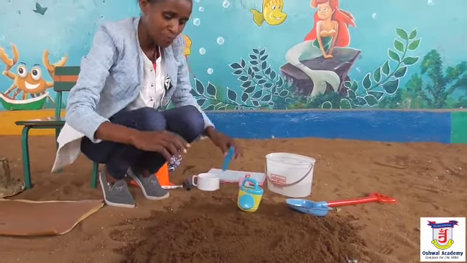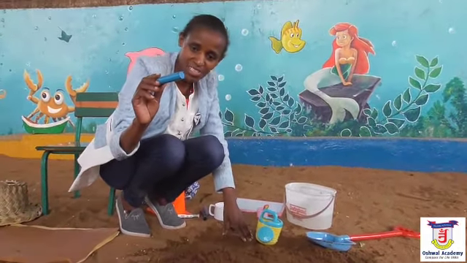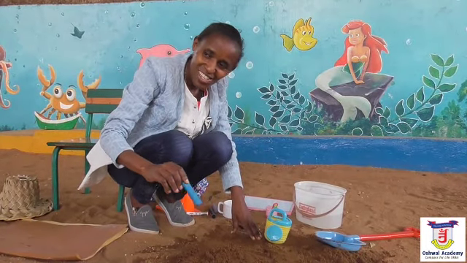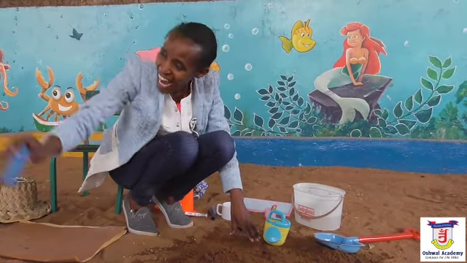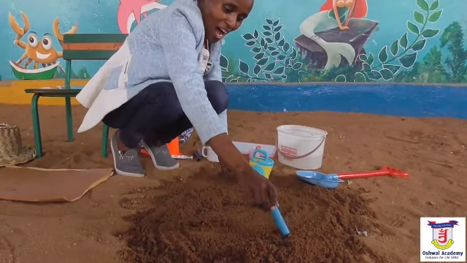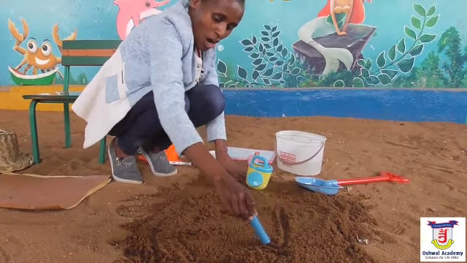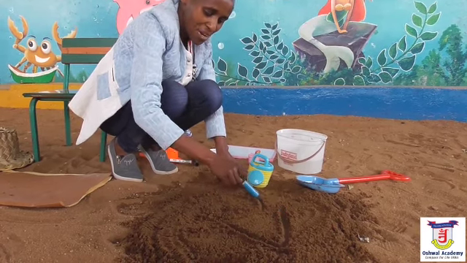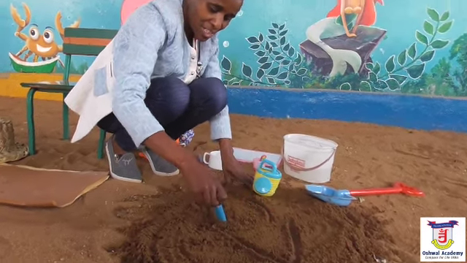So I can come here and use something like this. And what do you think I can draw on the wet sand? Well done. House. I can draw a house. And now I'm going to draw my house there. So there are so many activities that we can do.